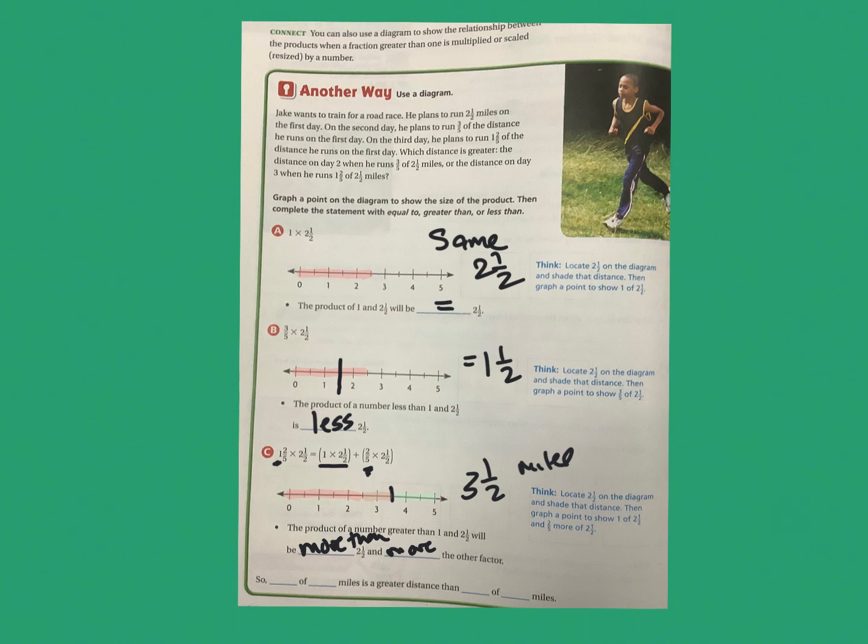So 1 2/5 of 2.5 miles is a greater distance than this one up here, which was 3/5 of 2.5. Because we're multiplying by 1 and then also 2/5. And we know 1 gave us the same as, and then 2/5 gave us an additional amount. If it was just 3/5 by itself or 2/5 by itself, it ended up cutting it down.